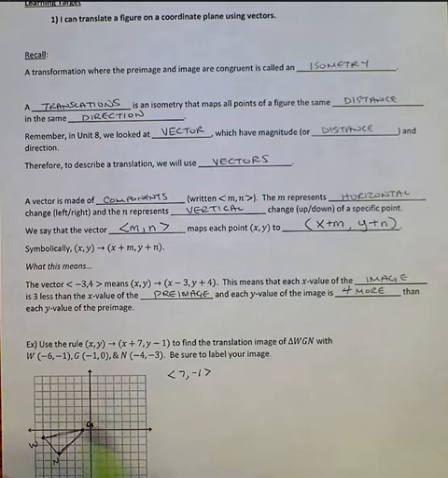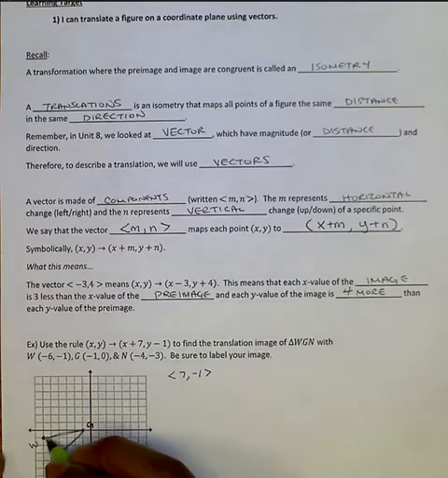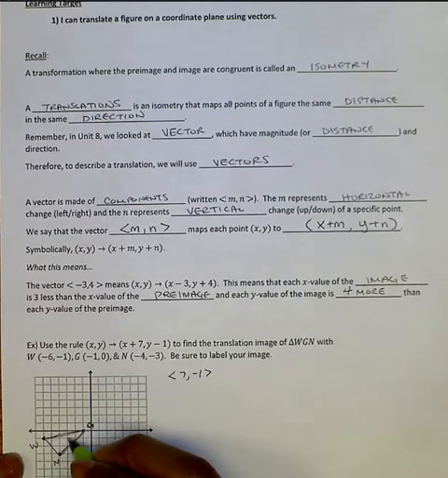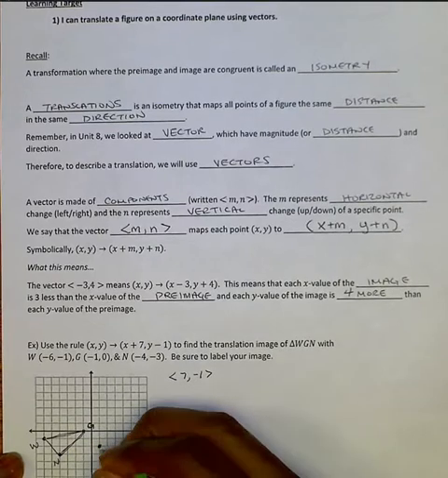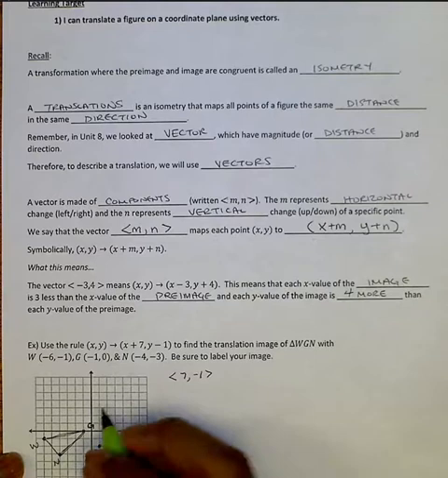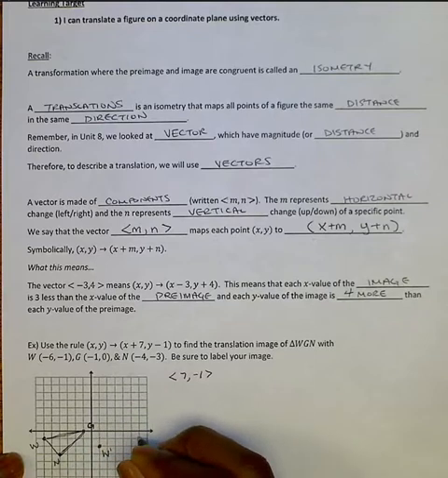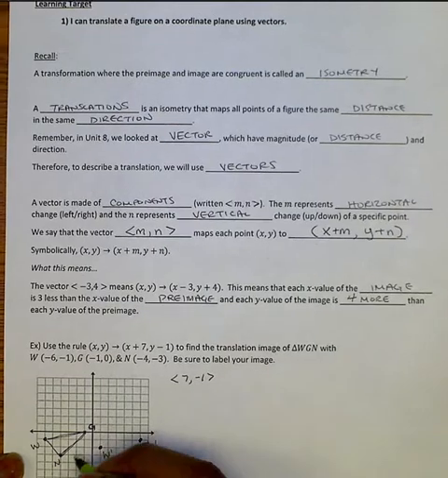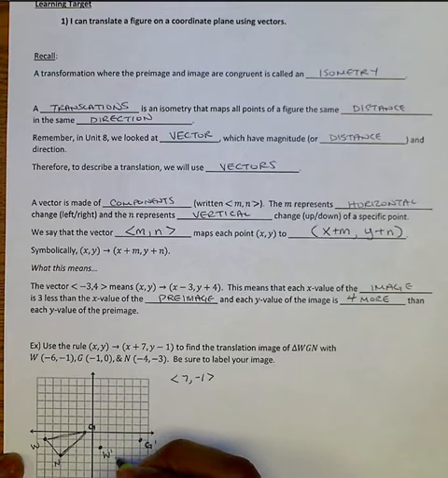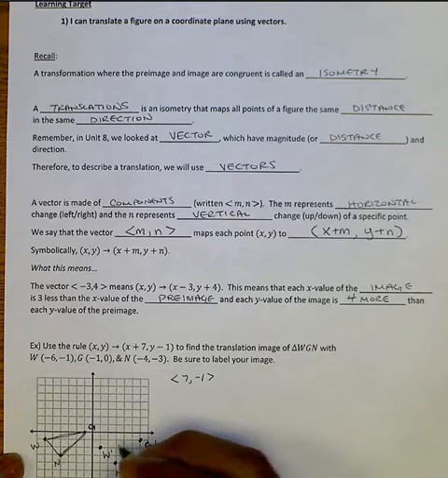So here's our pre-image. And so with W, we'll move it 7 to the right. 1, 2, 3, 4, 5, 6, 7. And then 1 down. And that will become W prime. Okay, we'll do the same thing with G. Move it to the right 7. 1, 2, 3, 4, 5, 6, 7. 1 down. G prime. And then N, 1, 2, 3, 4, 5, 6, 7, move it down 1. Okay. N prime. Okay, and so now you see this triangle, W prime, G prime, N prime.